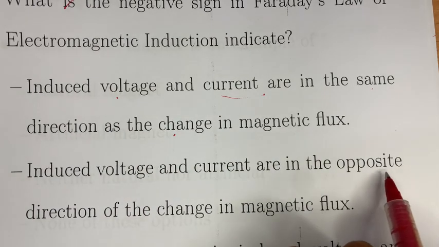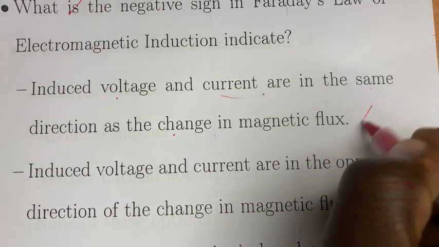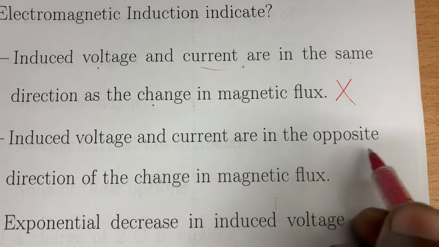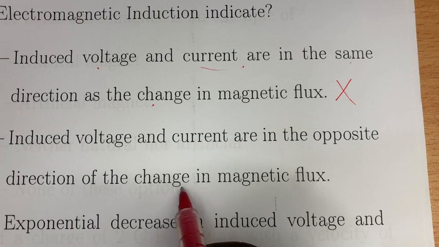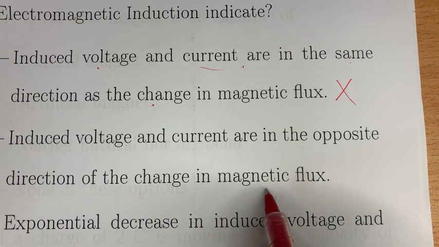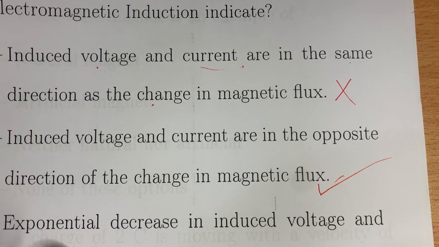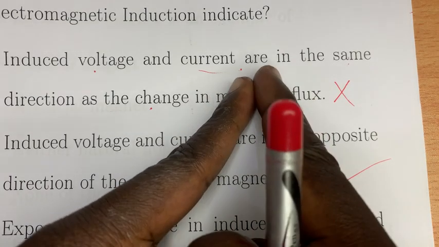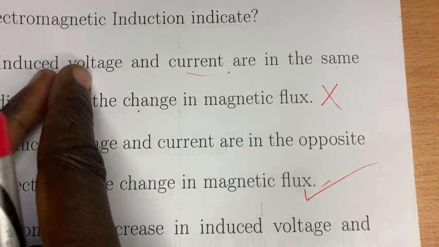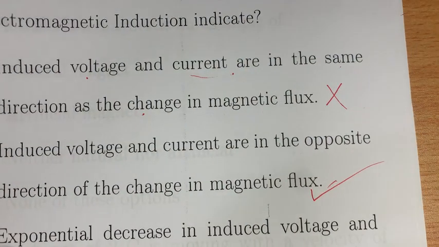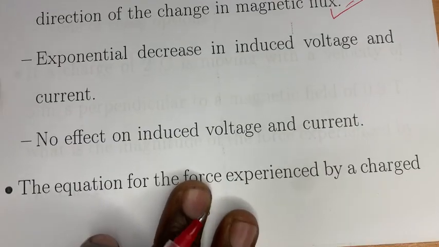If they are in the same direction, why will it be negative? No, induced voltage and current are in the opposite direction of the change in magnetic field, and this is the correct option. If the change in the magnetic field is in this direction, then the induced EMF should be in the opposite direction, and that is why you have a negative sign in the formula.